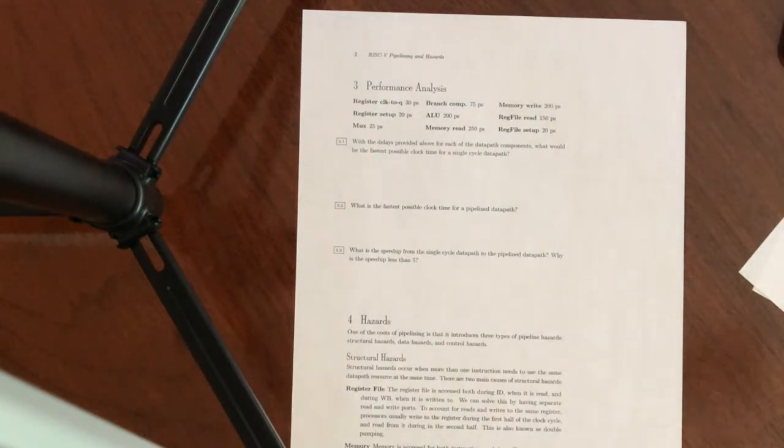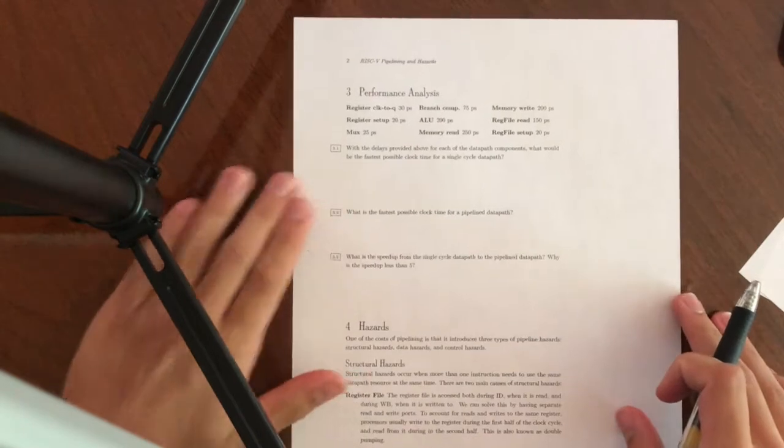Okay, performance analysis. Before you start, I think it's a good idea to understand why we even do these kinds of questions where we're figuring out delays and cycle lengths. All of this is really important in figuring out how fast our clock can actually tick and therefore how many instructions we can run in a given amount of time. This really dictates how fast our CPU and really our computer can run. So it's a pretty important topic. With that being said, let's jump into 3.1.